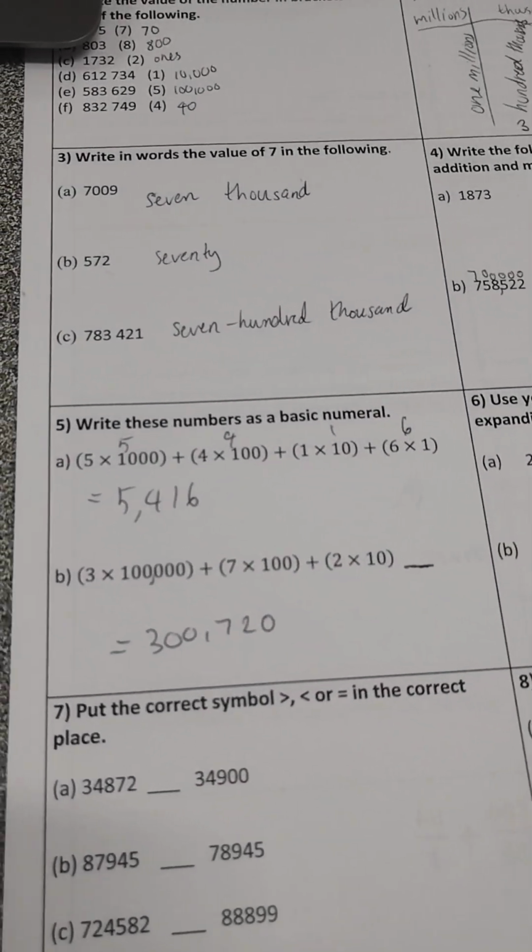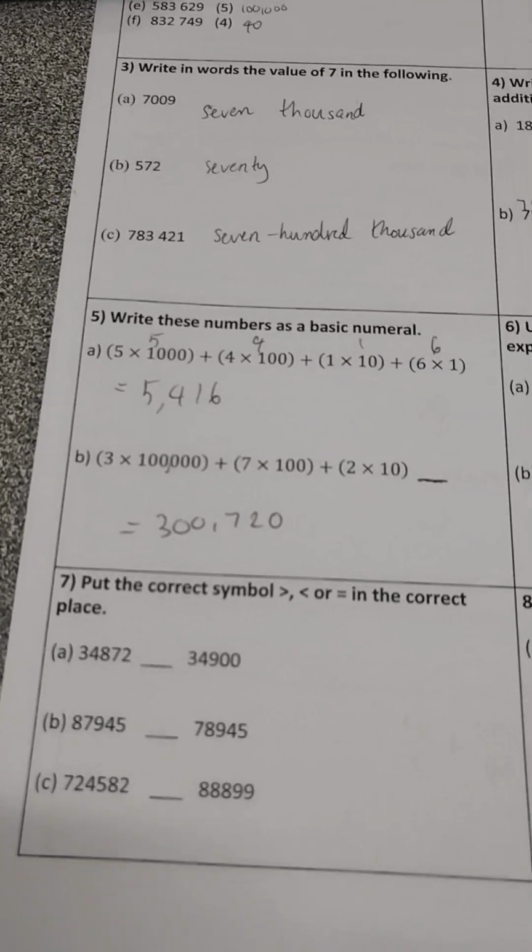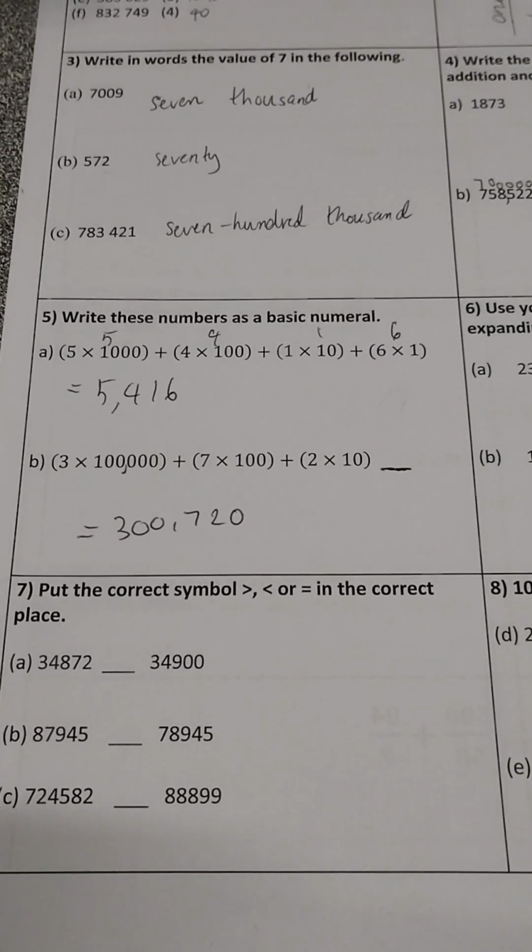Now, if you worked it out a different way, that's absolutely fine. If you just multiplied them and added them on, that's fine. But just remember, keep an eye out for those patterns.